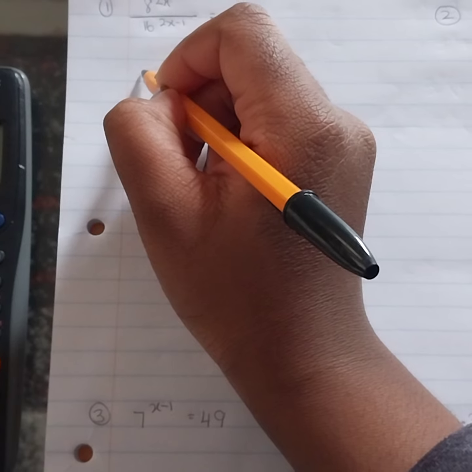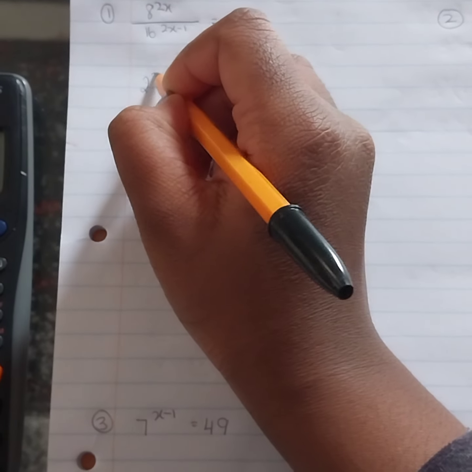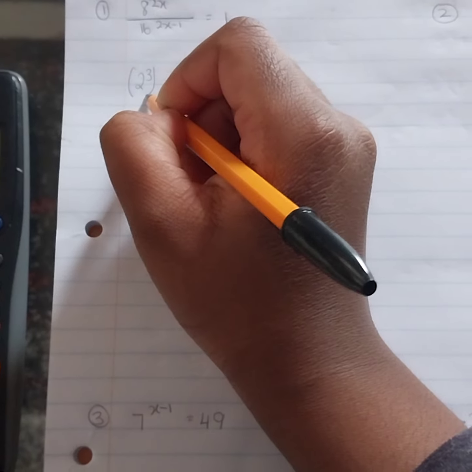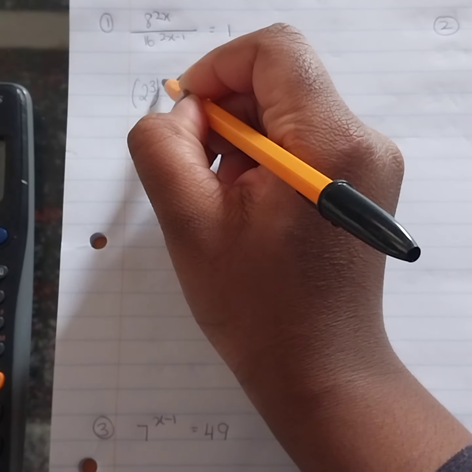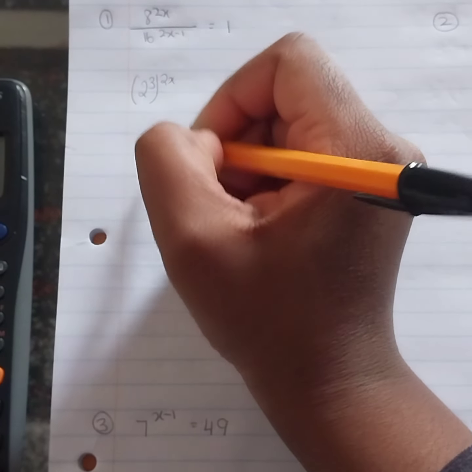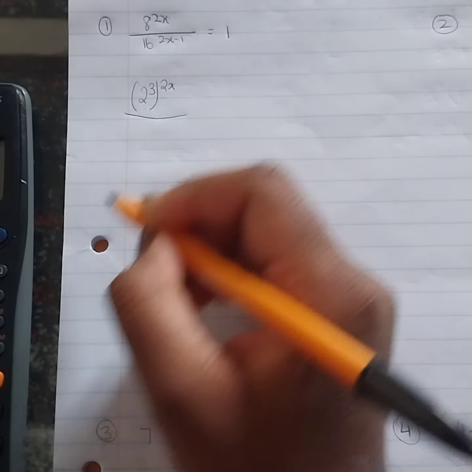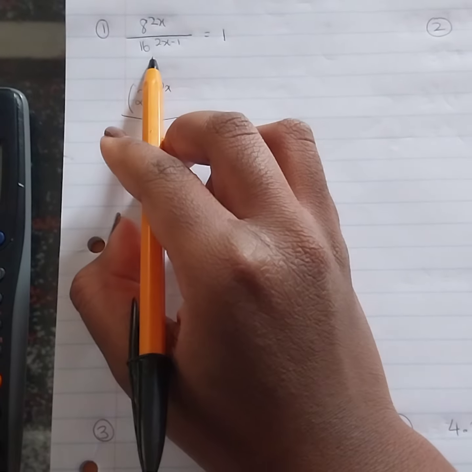So 2 to the power of 3, open, close bracket, 2x, all divided by, now for this one it's 16.